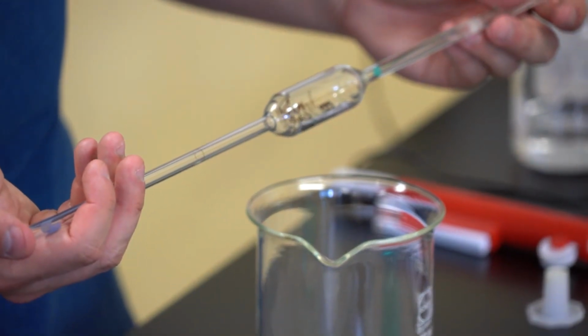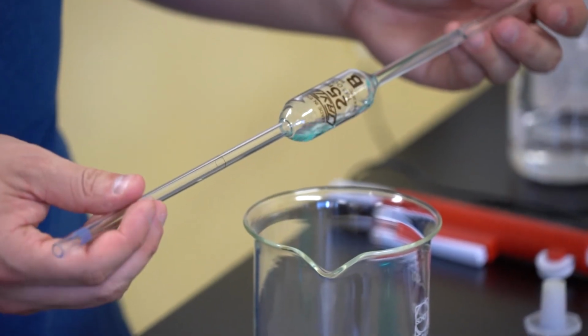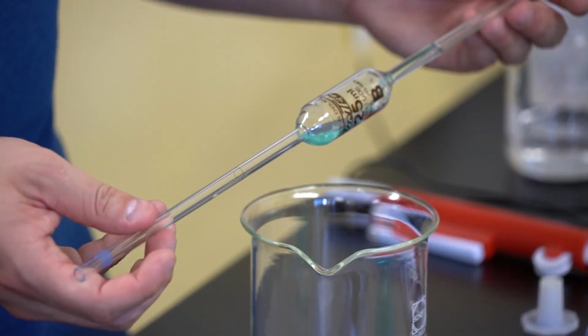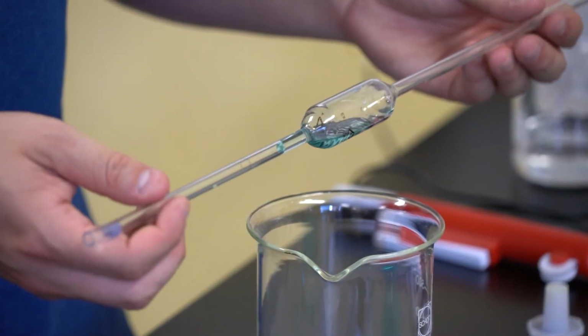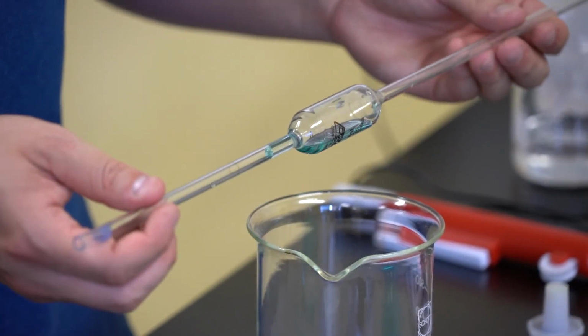By slightly releasing my thumb, I can begin to move some of that liquid into the bulb. I'm then going to rotate this constantly, ensuring that all parts of the glass are able to make contact with the copper sulfate solution. This is going to pick up any contaminant particles, and I'm going to be releasing that into a waste beaker momentarily.